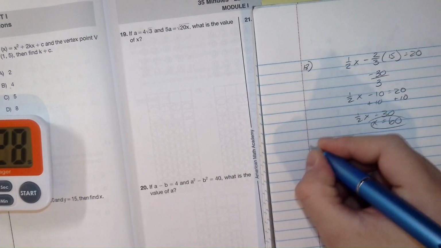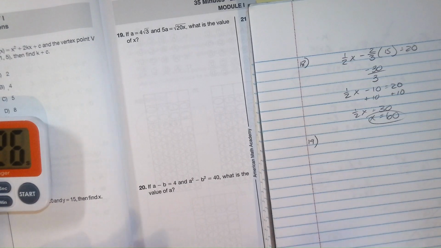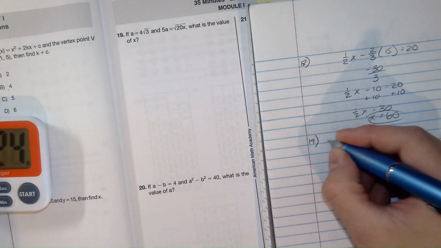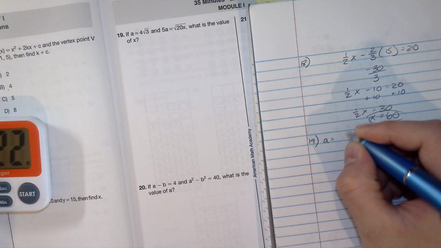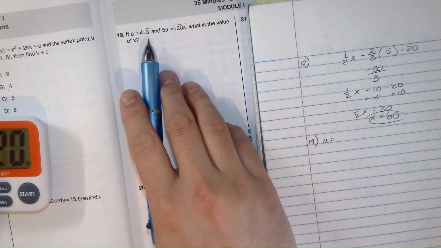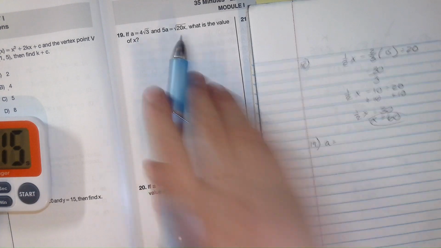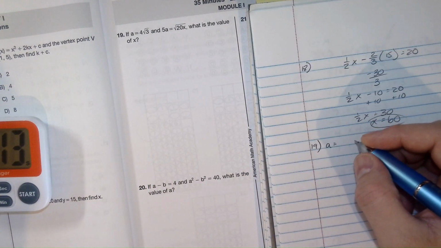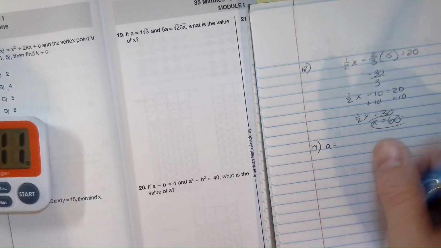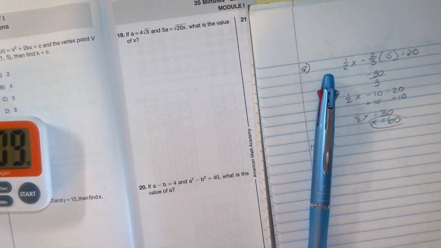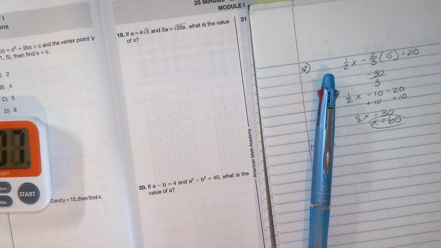All right, 19. If a equals 4 square root 3 and 5a equals square root of 20x, what is the value of x?